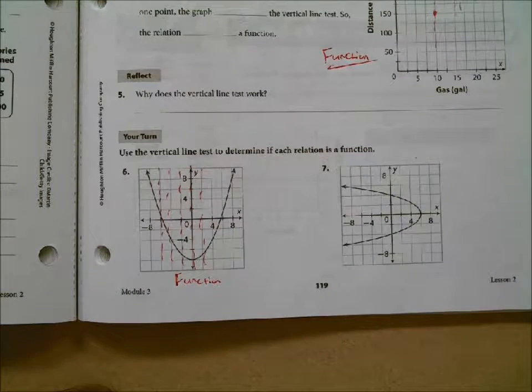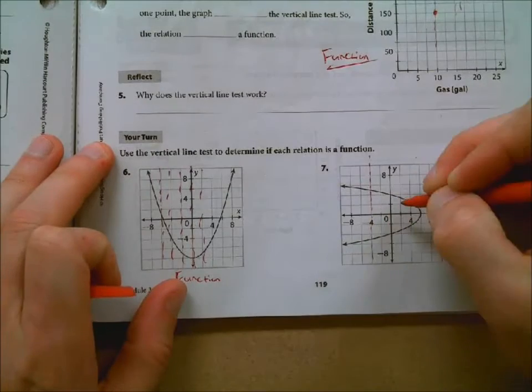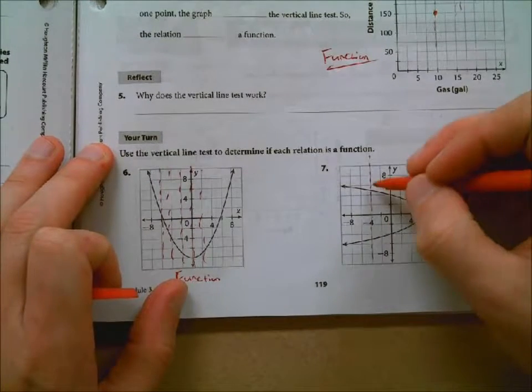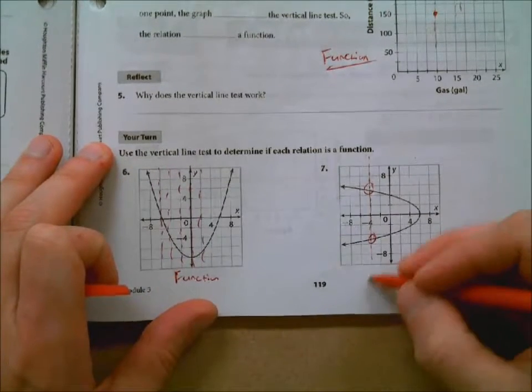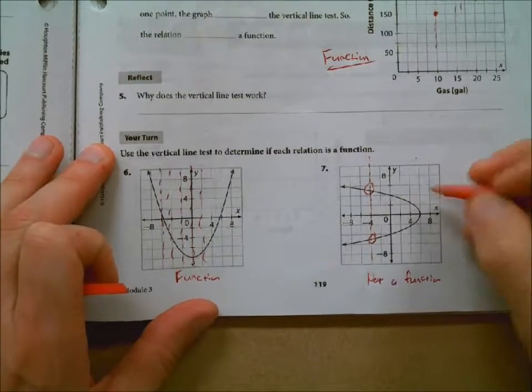And then let's go to Matt T. It's not a function. Number 7 is not a function. Yeah, so let's draw a vertical line right here. How many places does that vertical line hit? 1, 2. So not a function. What about over here? How many places does a vertical line hit here?